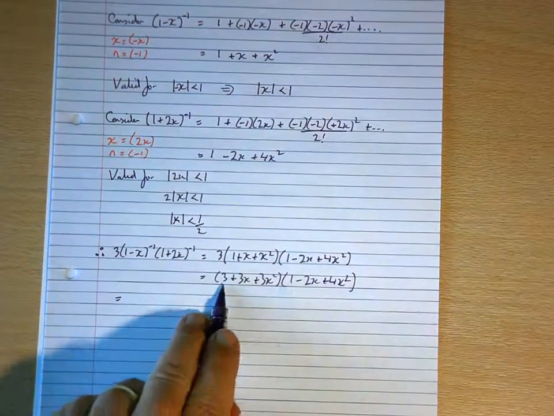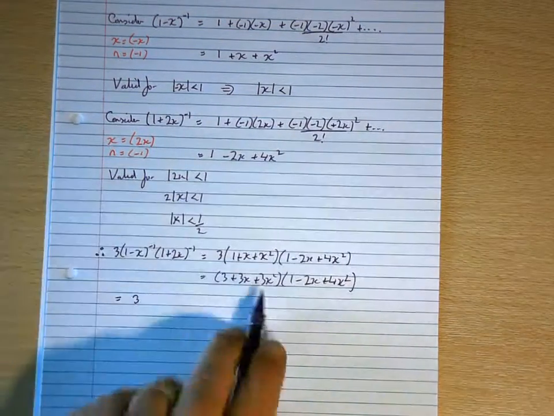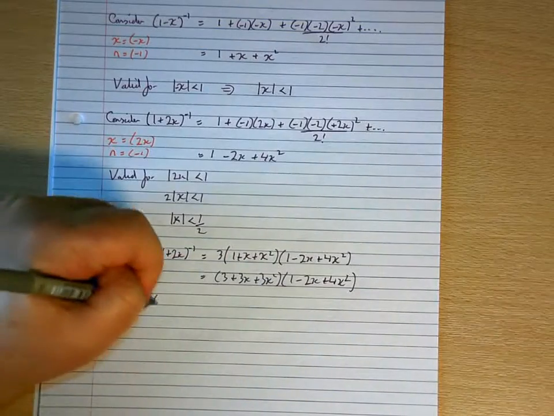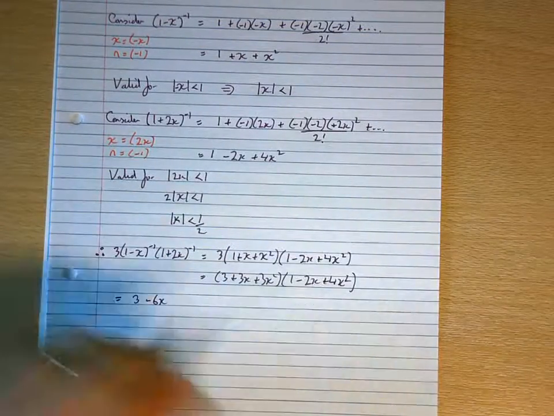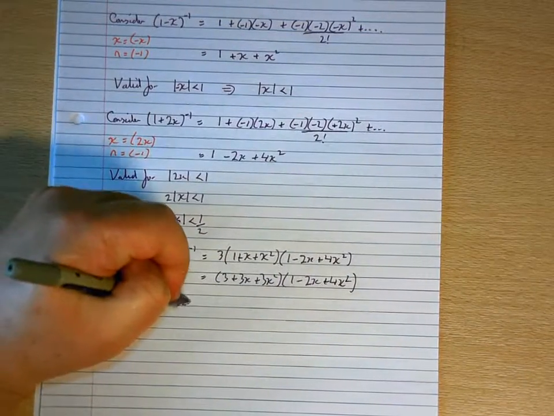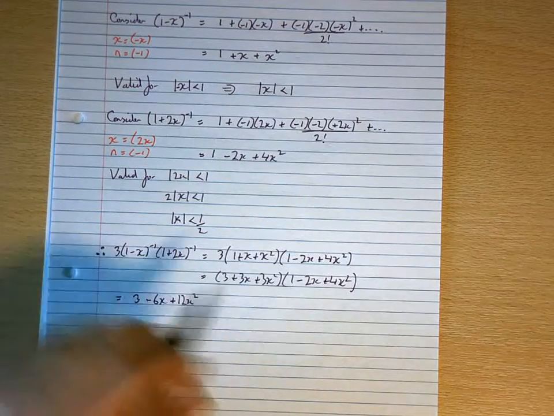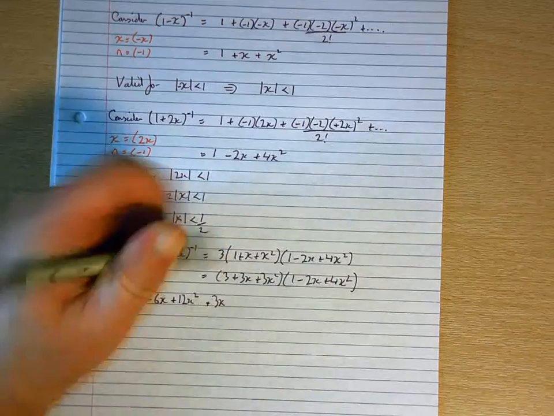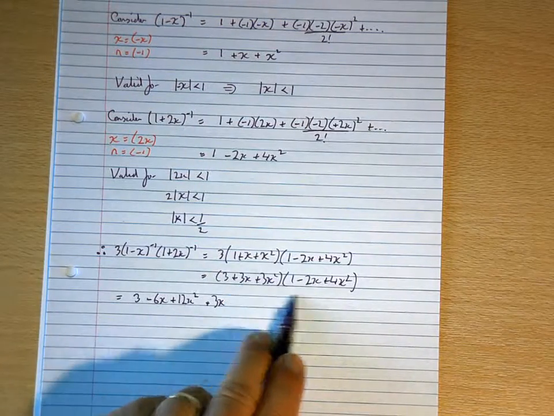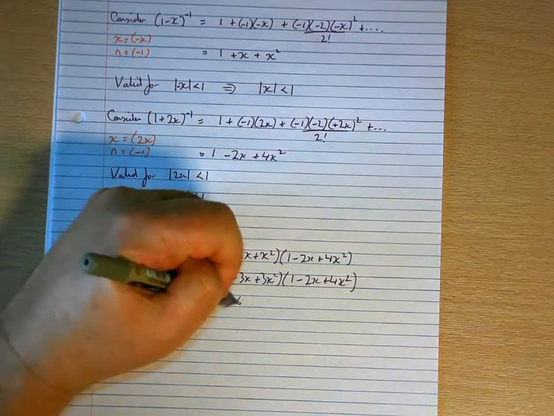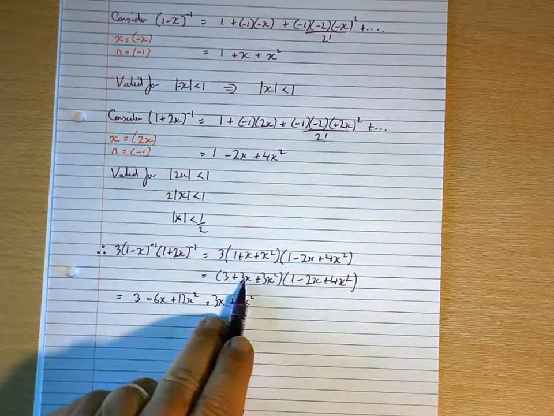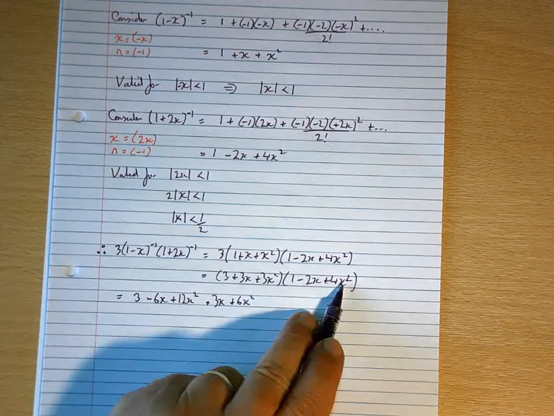Any higher powers I don't need to worry about. So the first one is going to be 3 minus 6x plus 12x squared. Second one, 3x plus 6x squared, and then I don't need to worry about the next term because it would be cubic.